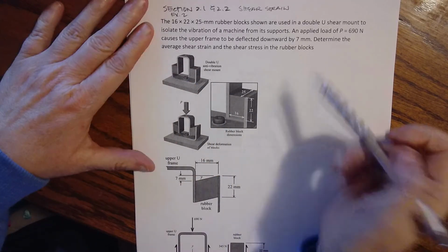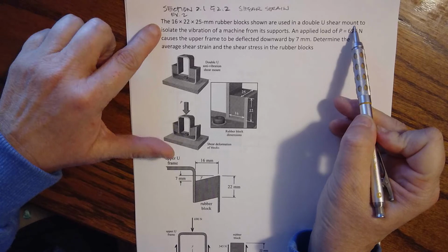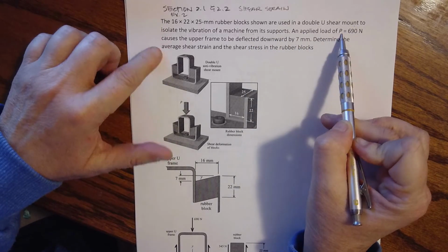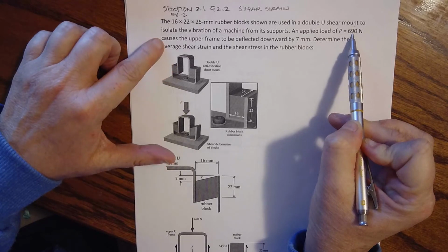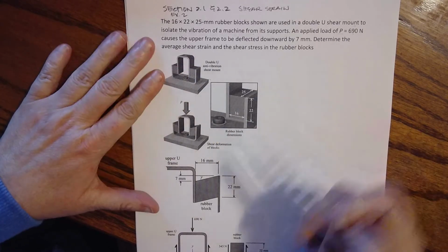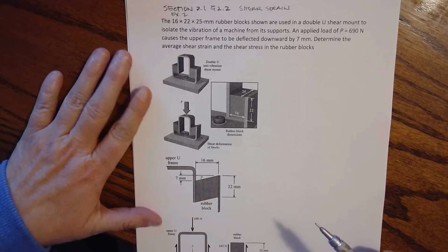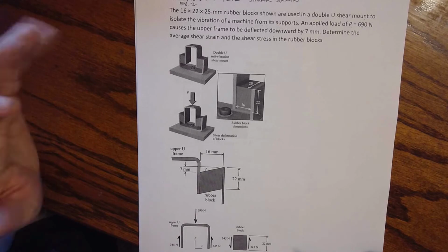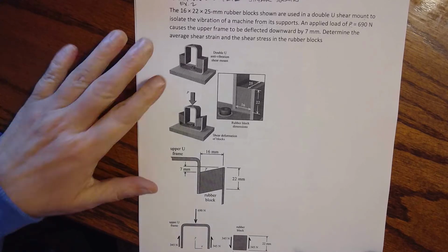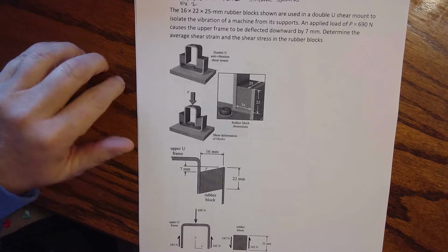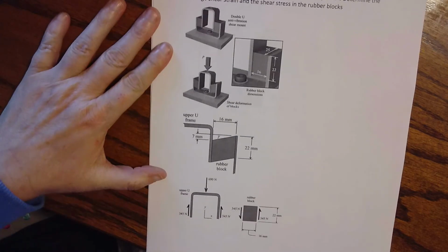Rubber blocks are used in a shear mount to isolate the vibration of a machine from its supports. An applied load of 690 newtons causes the upper frame to be deflected downward by 7 millimeters. Determine the average shear strain and the shear stress in the rubber block.